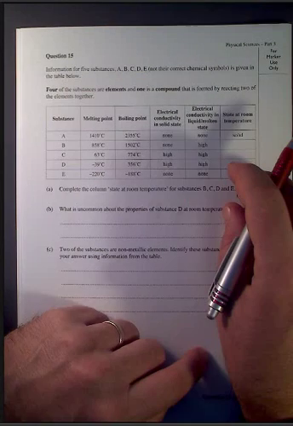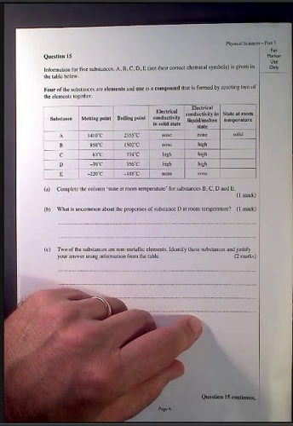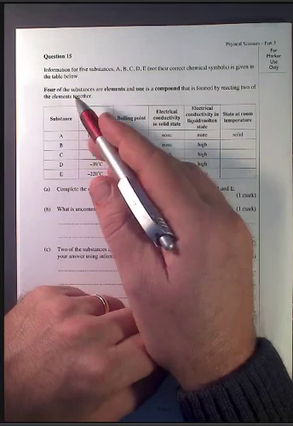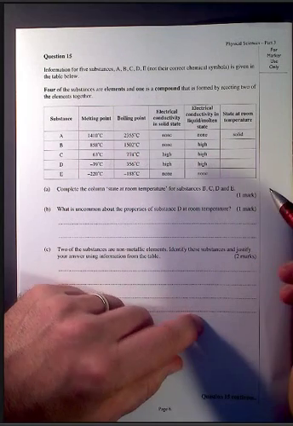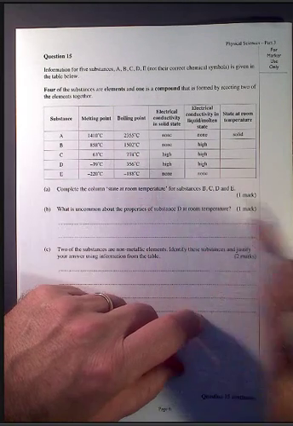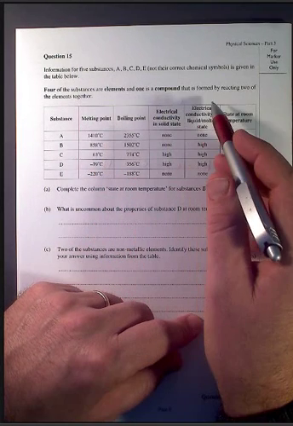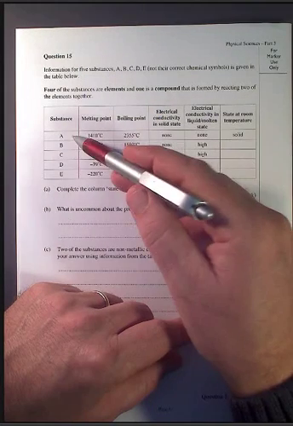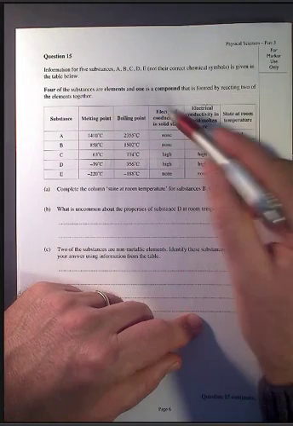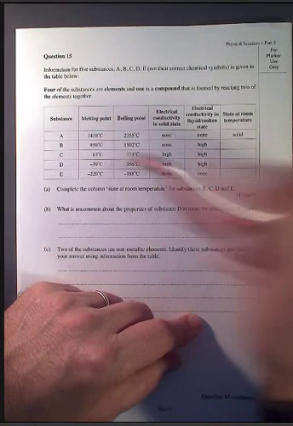Physical Science Exam 2015, question 15. Okay, information for 5 substances A, B, C, D and E, not their correct chemical symbols, is given in the table below. 4 of the substances are elements and 1 is a compound that is formed by reacting 2 of the elements together. So 4 of these are going to be elements, so they're just by themselves, and 1 is a compound by reacting 2 of the elements together. So there's a combination of those.